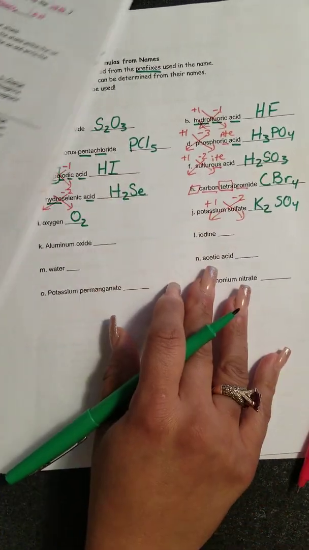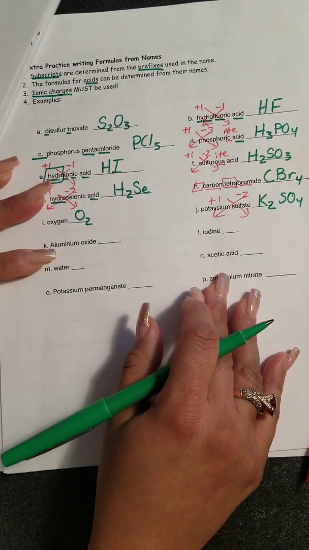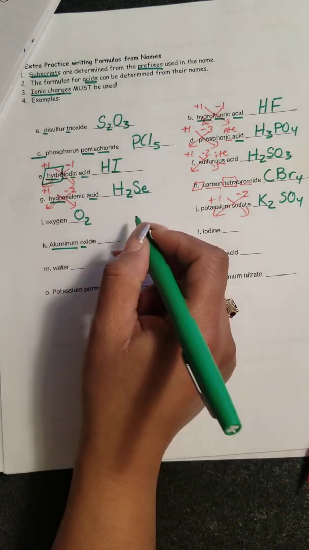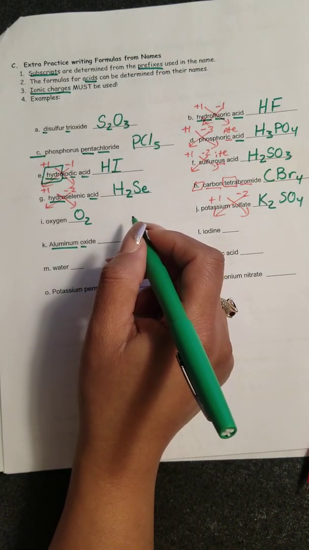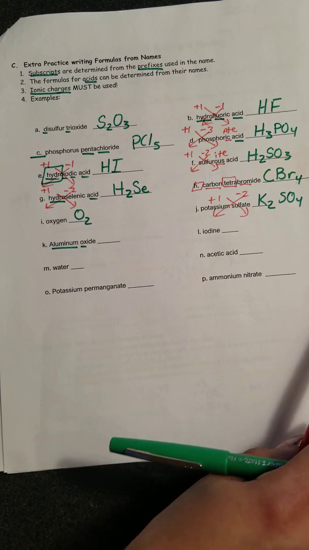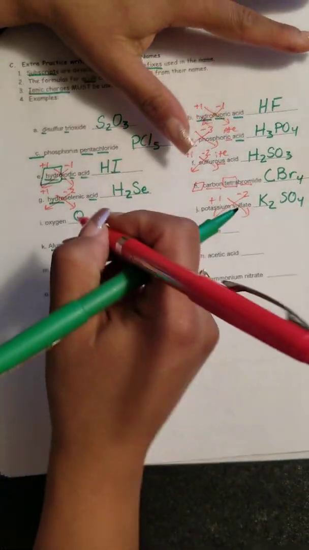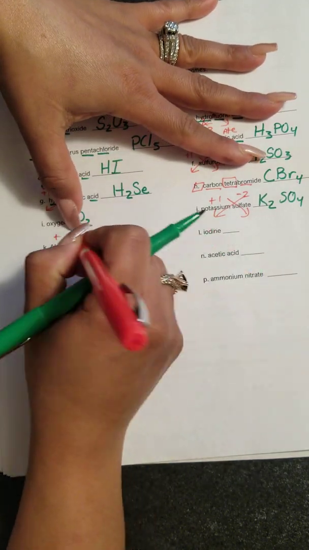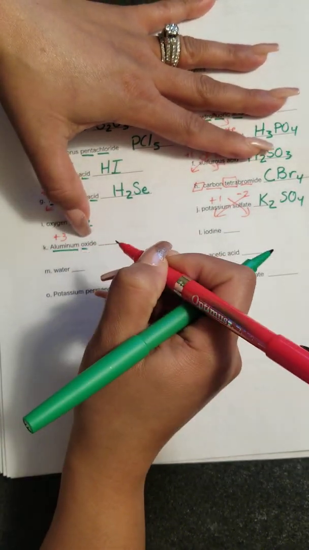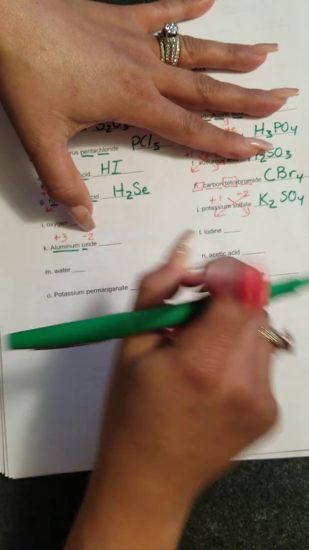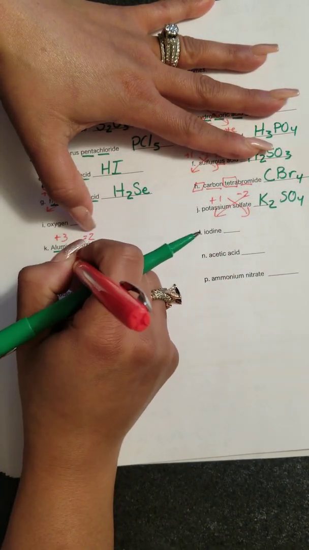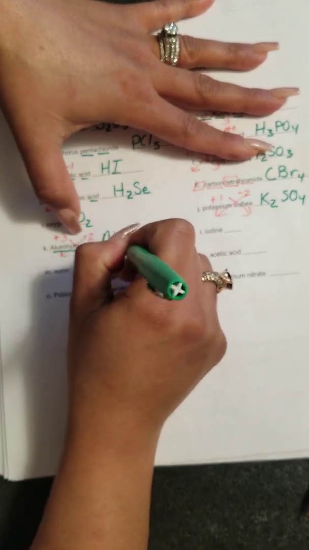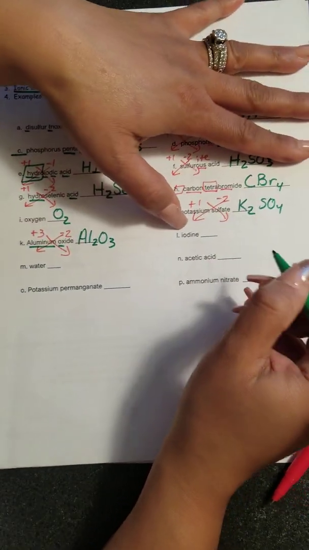Okay? Let's keep going. Aluminum, which is a metal, oxide, that's oxygen. So in this case, we go to the periodic table so we can crisscross. Aluminum is in group 13, so that's a metal, so it's going to have a +3 charge. Oxygen is in group 16, that's a -2 charge. Let's crisscross those because this is an ionic bond. So Al2O3.